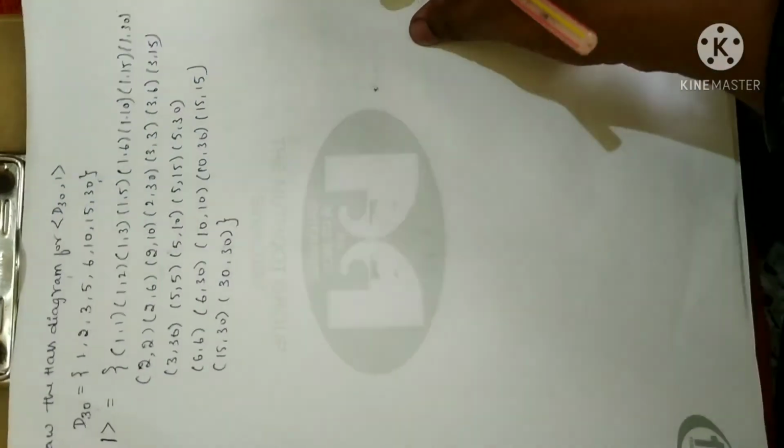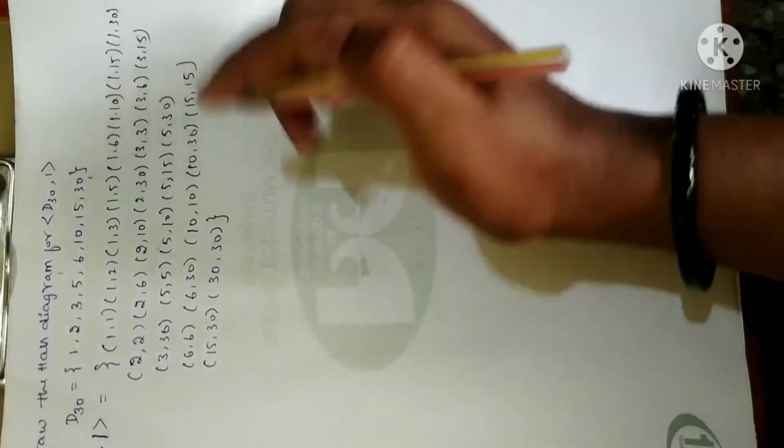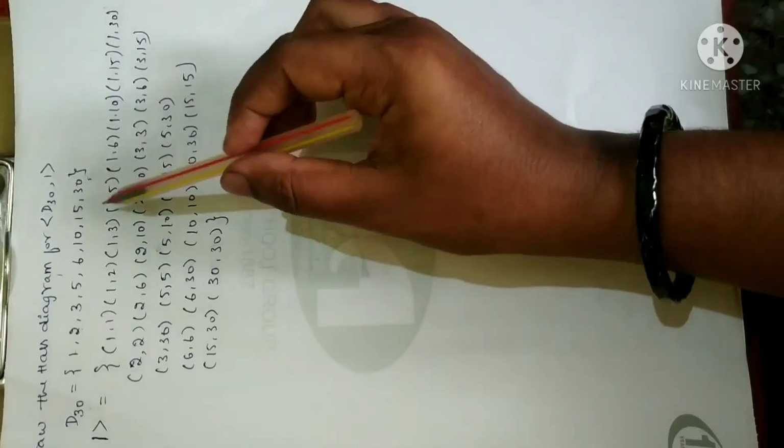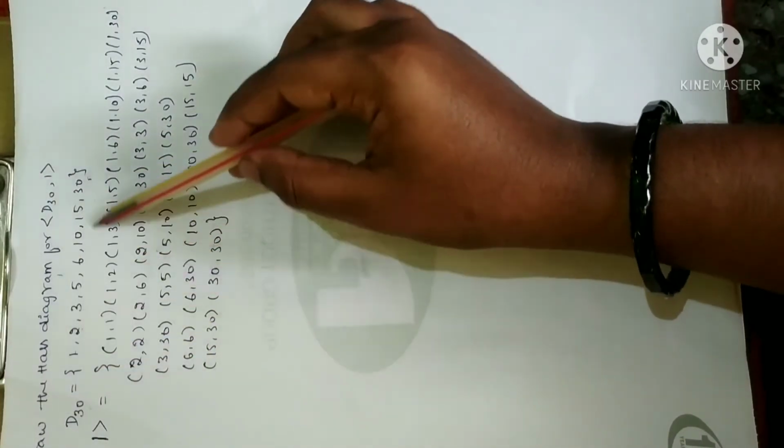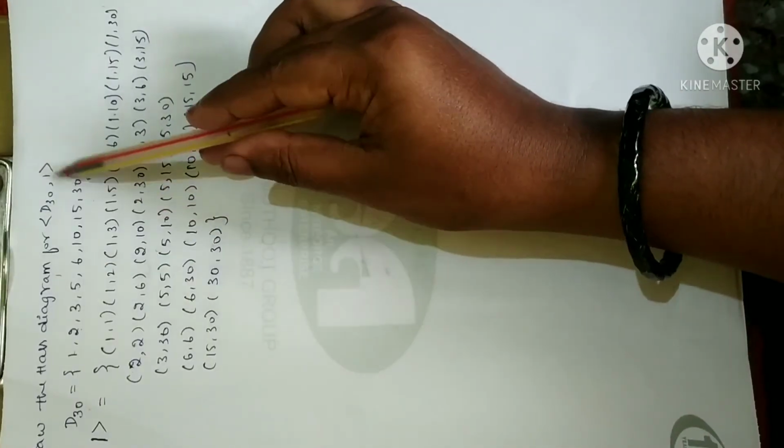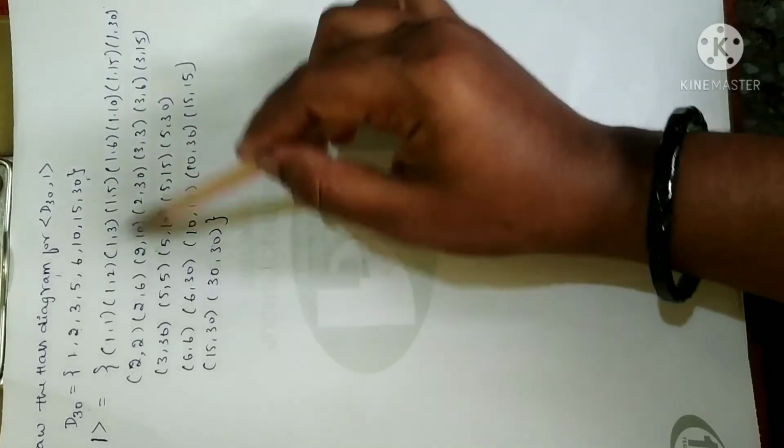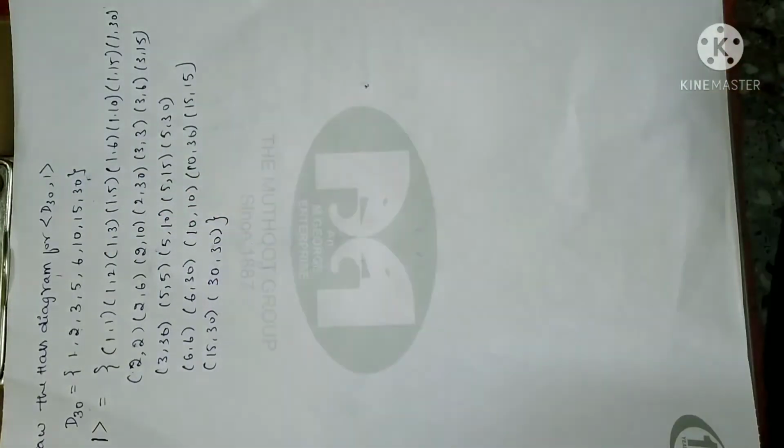So you have to remember this. It is quite simple. If you just remember the divisors, or else no need to remember also, you just go through the order of numbers and check whether it is divisible by 30 or not. So you can easily note down the relation. Now I have obtained a relation. Now start with the Hasse diagram.